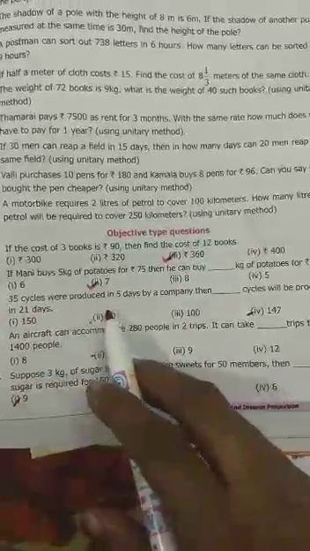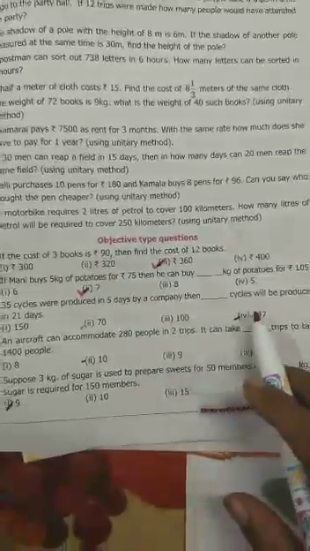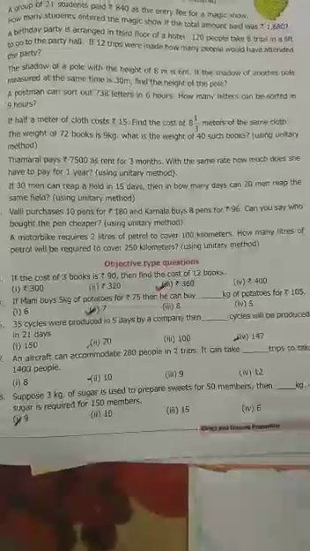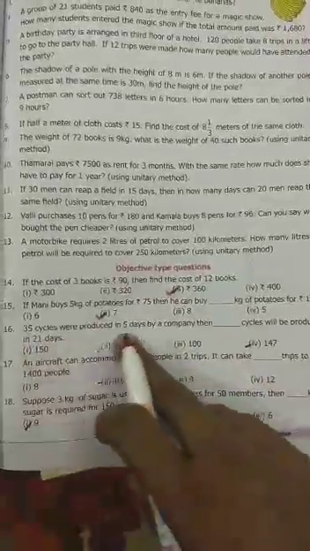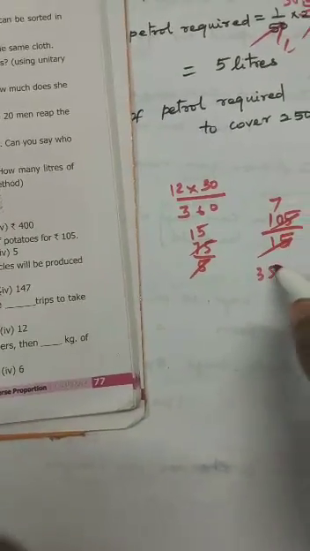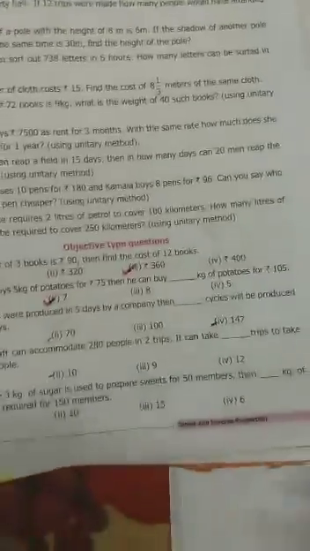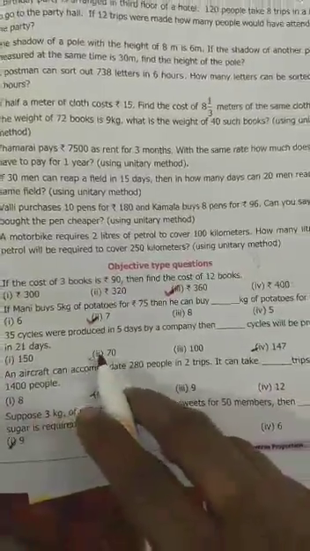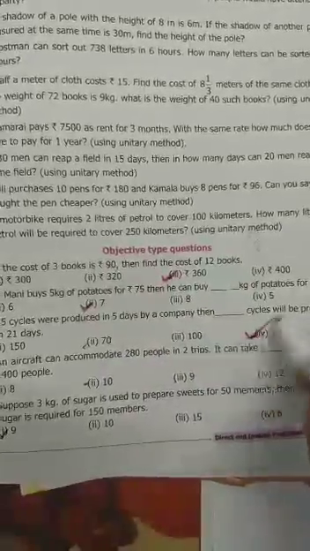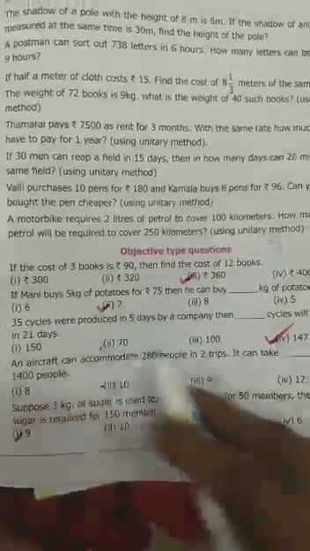35 cycles were produced in 5 days by a company. Then dash cycles will be produced in 21 days. So you have to see for 1 day how many cycles they are preparing. Okay, that is 35 by 5. For 1 day 7 cycles. Then for 21 days you have to calculate. 21 into 7 is 147. 21 into 7 means 7 1s are 7, 7 2s are 14.